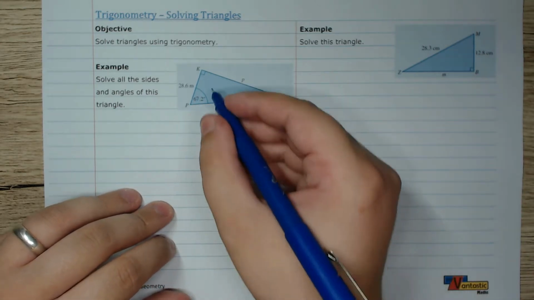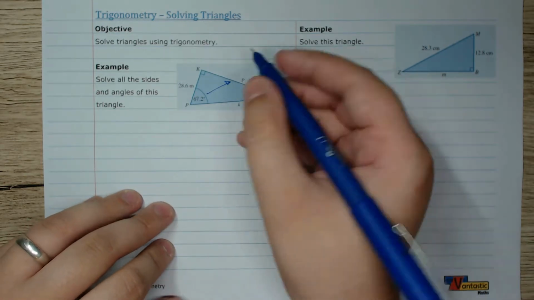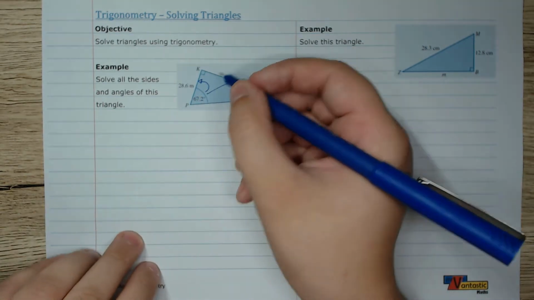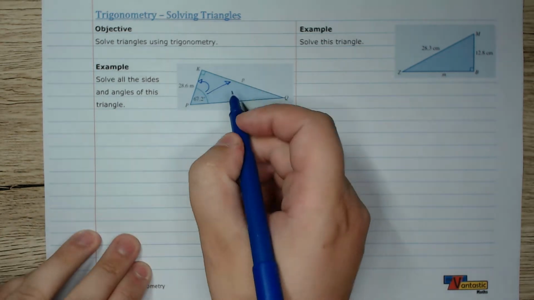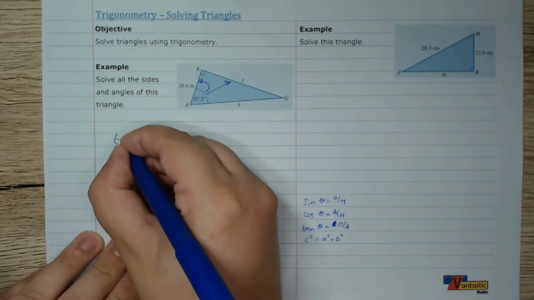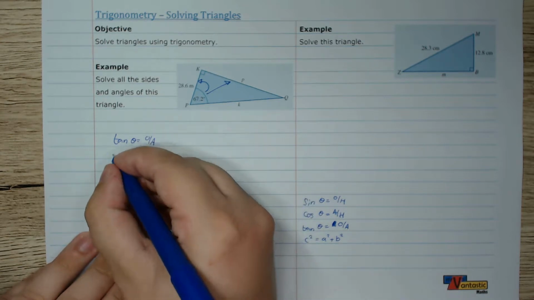Looking at this triangle, P is my opposite side, the 28.6 is my adjacent, and I've got an angle, so I can solve for P. Opposite and adjacent, that's tan, so tan theta equals opposite over adjacent.